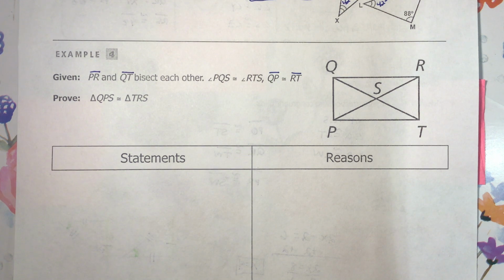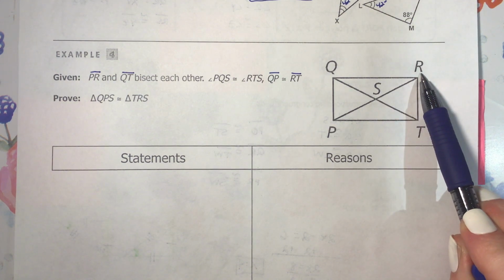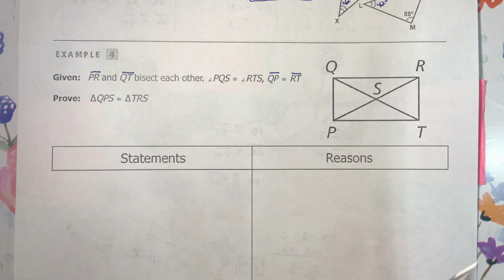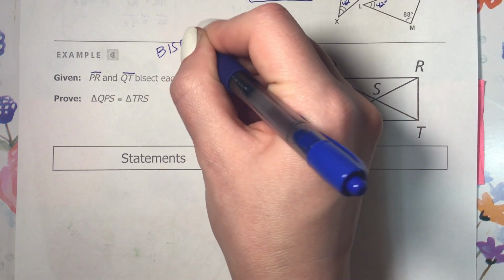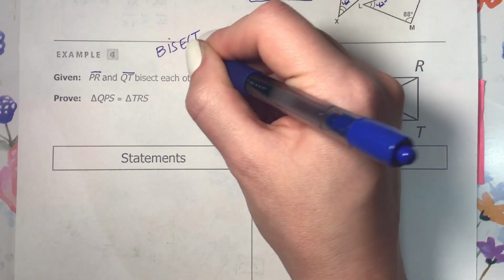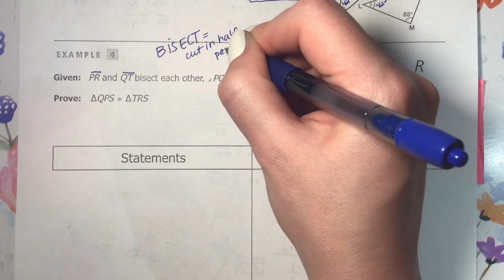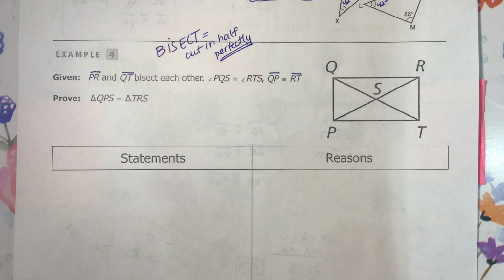Well, the way that we're going to do that is first by getting everything organized. So it says PR, which is from here to here, and QT, which are from here to here. So those are the diagonals. They bisect each other. So remember, bisect. If you don't, then you should write this down. Bisect means to cut in half perfectly. So that is a very important piece of vocabulary that is not going away.